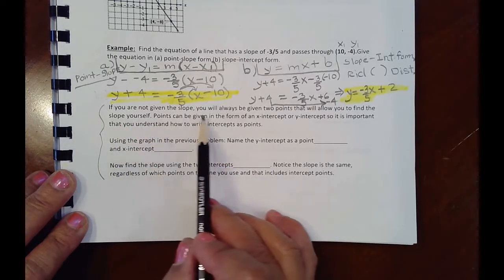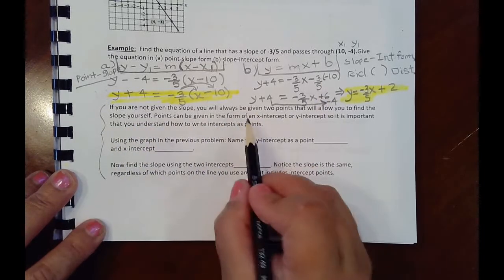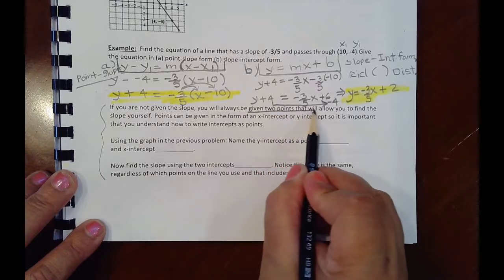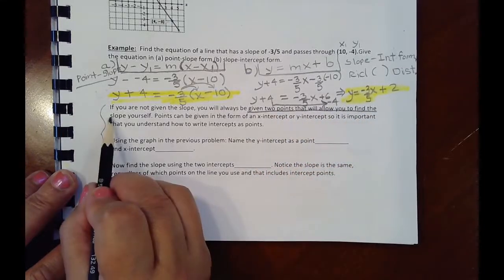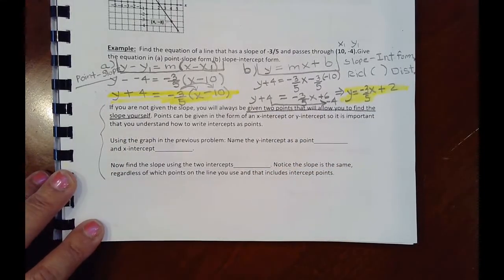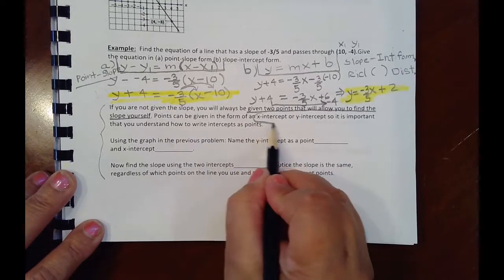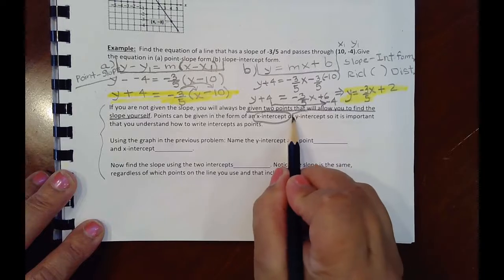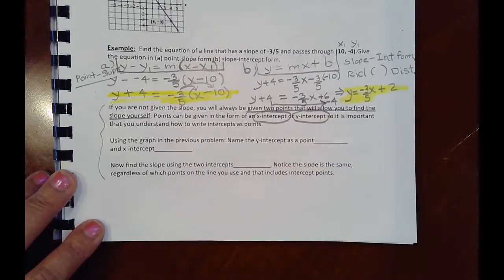So if you have not been given the slope, you will always be given 2 points that will allow you to find the slope yourself. Points can sometimes be given as an x-intercept and a y-intercept. And sometimes students get confused about, well, how do I turn that into a point? So you have to remember what an x-intercept is.